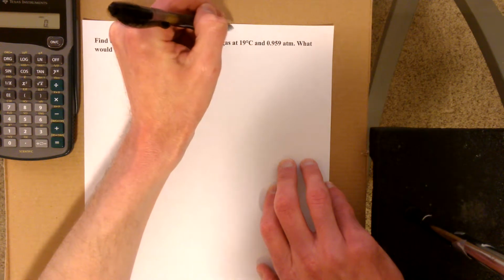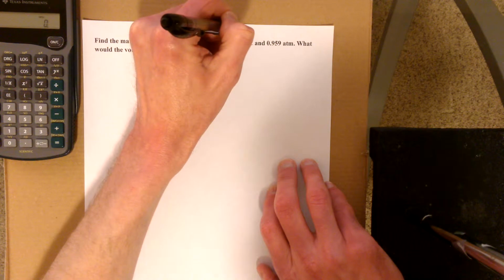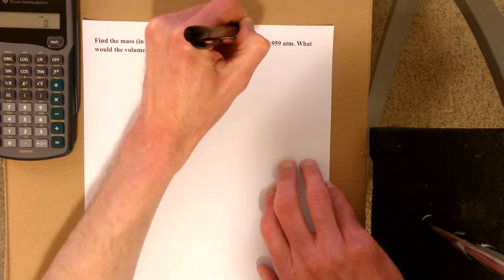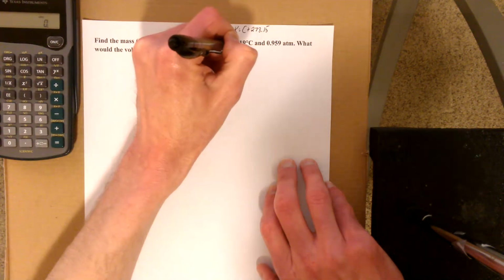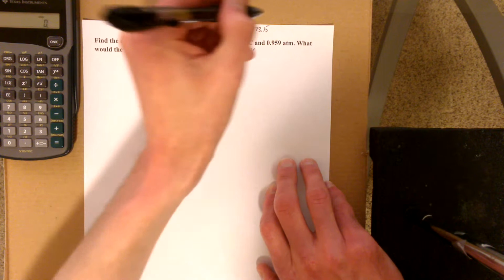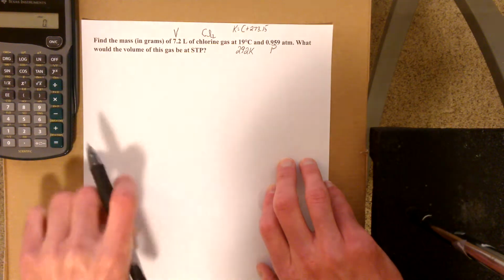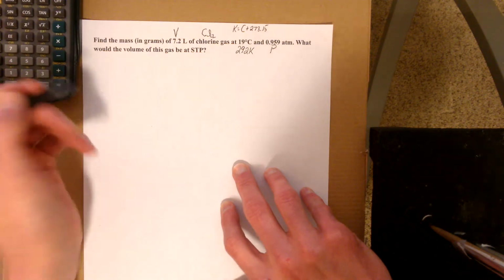Always work gas law problems in Kelvin. And remember that Kelvin is equal to the Celsius plus 273.15. Here with sig figs, it's going to just end up being 292 Kelvin. And our pressure is equal to 0.959 atmospheres. So we want to find the mass.